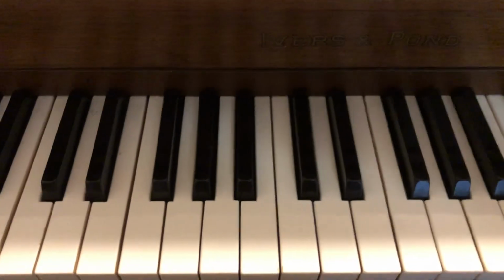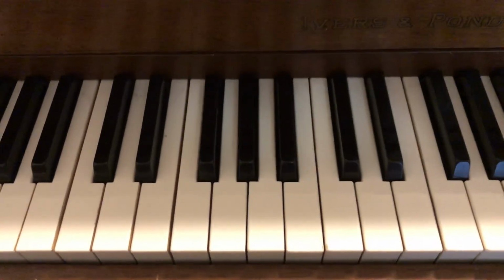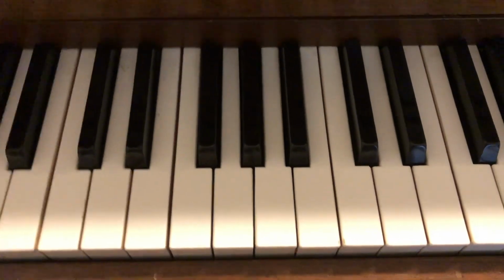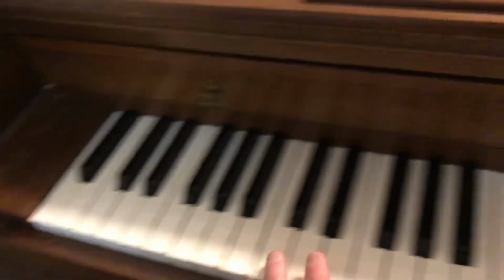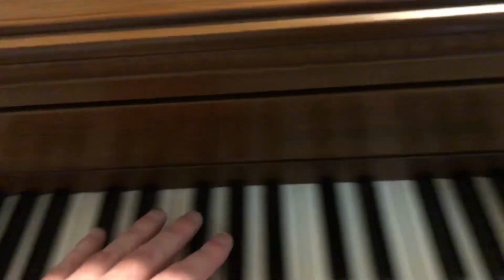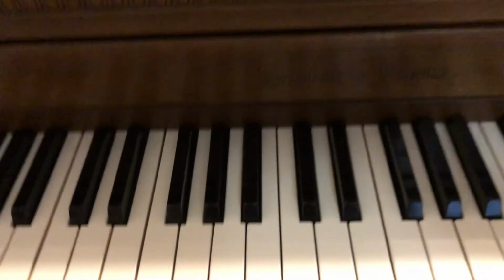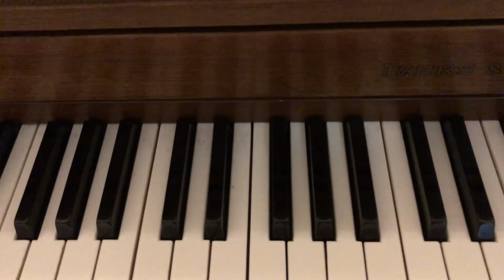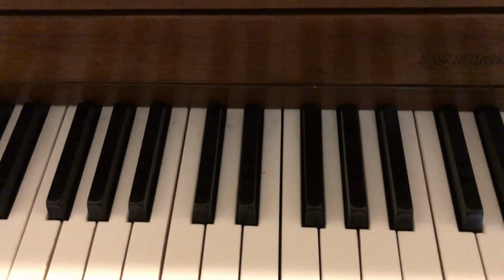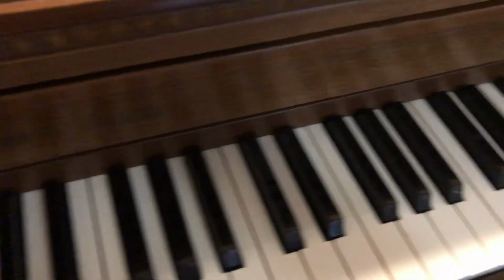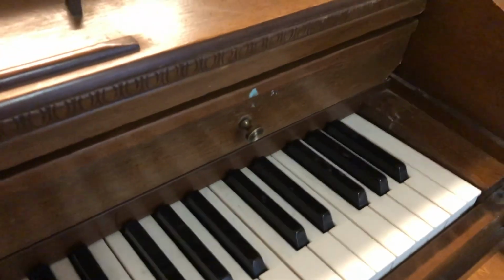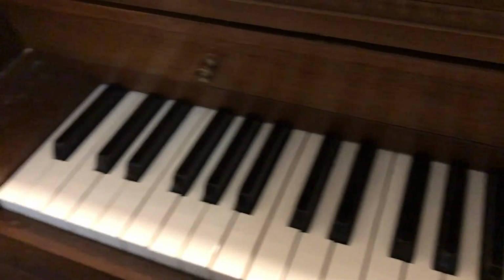All right, everyone. So here we are at the piano, and very quickly, I'm just going to first show you how the keys are laid out. You'll notice that there are white keys and black keys. Now, let's zero in on the black keys here. The black keys are in groups of 3 and 2, and they just alternate 3, 2, 3, 2, all the way up and all the way down as well.